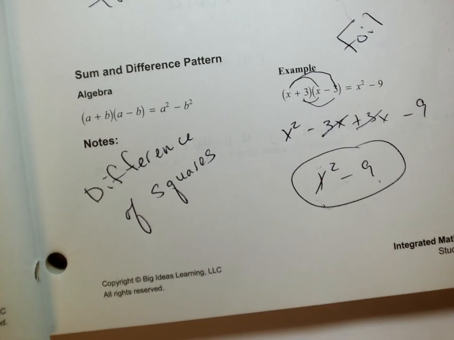I will not quiz you on the names of these, but as a math teacher I will use the names. I don't care if you memorize these names, but I will use them. When you hear Mr. Davies saying perfect square trinomial, you're going to go, oh, he's talking about those. Or difference of squares, oh, he's talking about those.